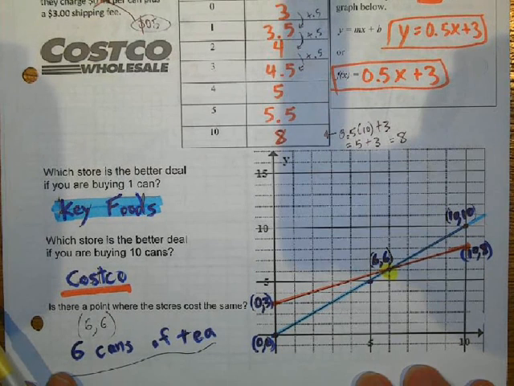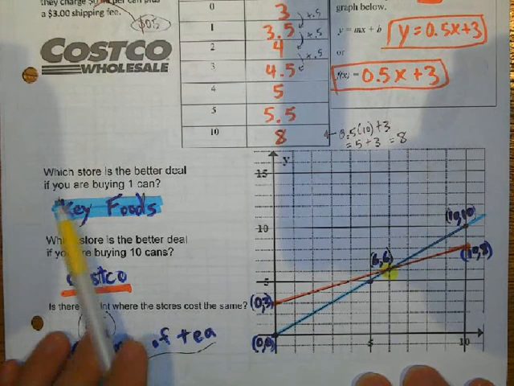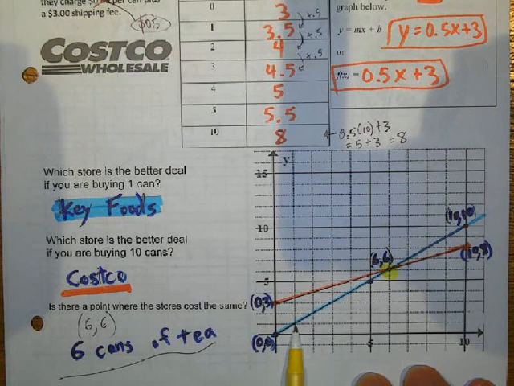Okay, so when is the store a better deal? When I buy 1 can. If I buy 1 can, I'm on the blue line, which is cheaper, and so I'm going to be using Key Foods.